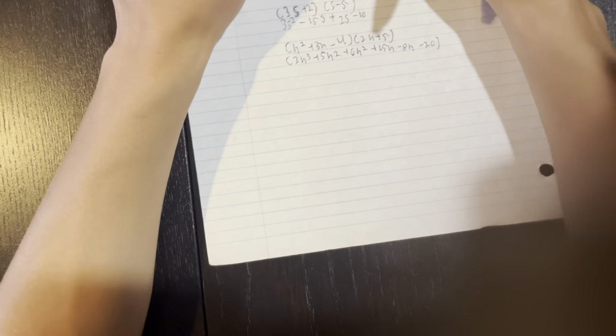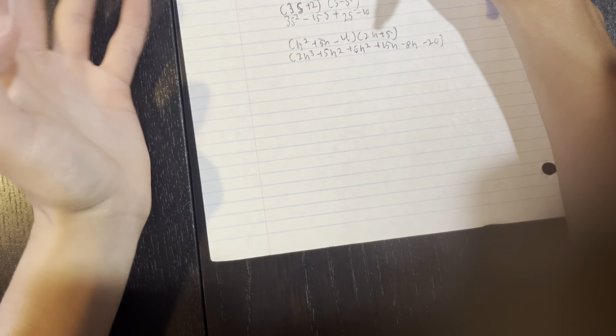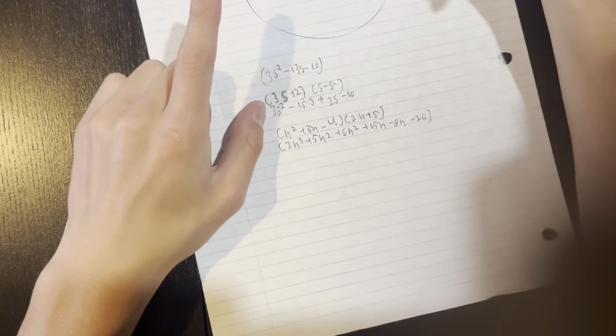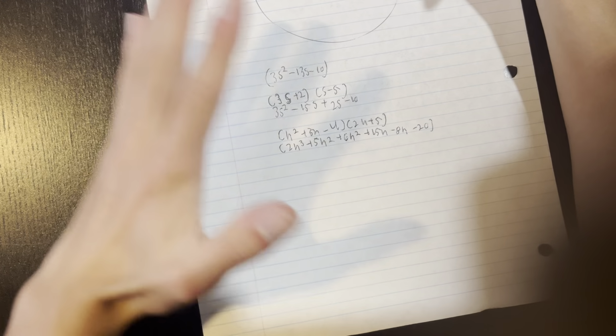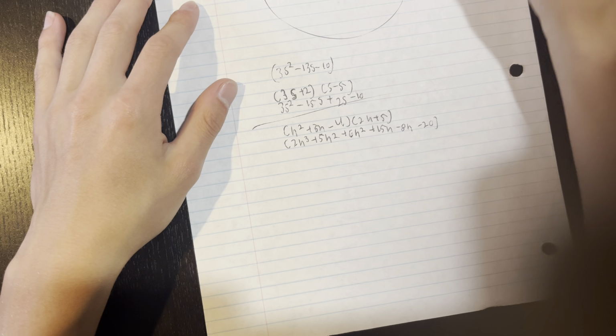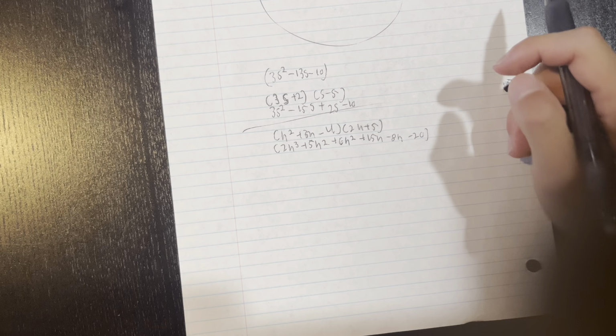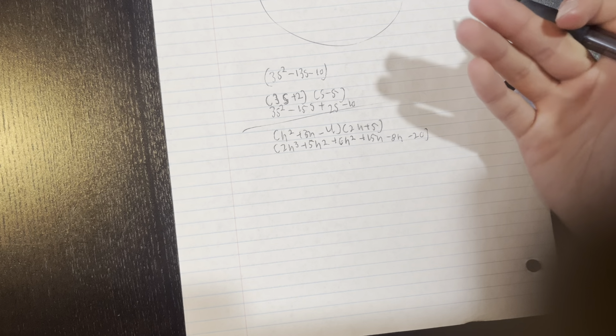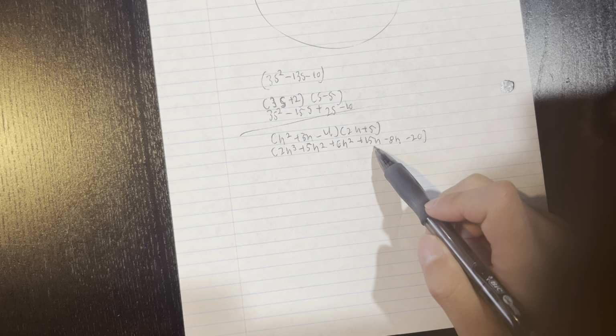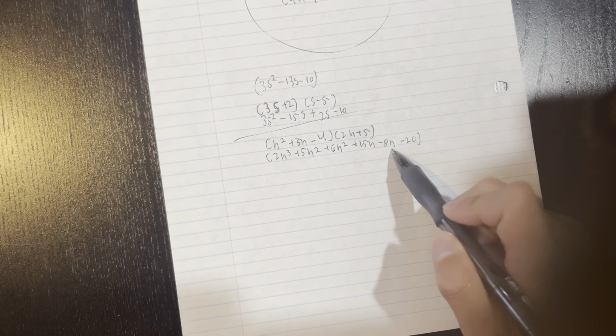Now look at that. Of course, we have to simplify. Math is never complete until the entire equation's simplified, okay? So let's look here. What has the same values as each other? This one, right here. This one, right here.